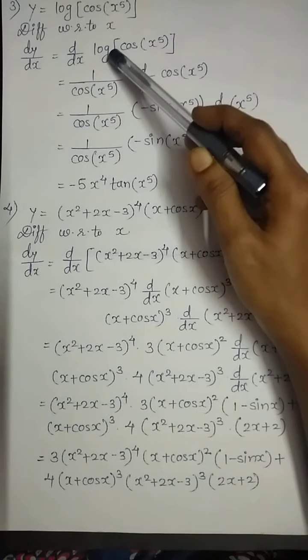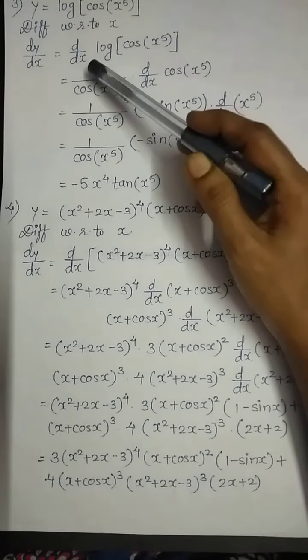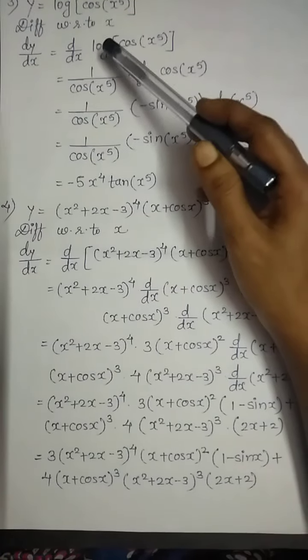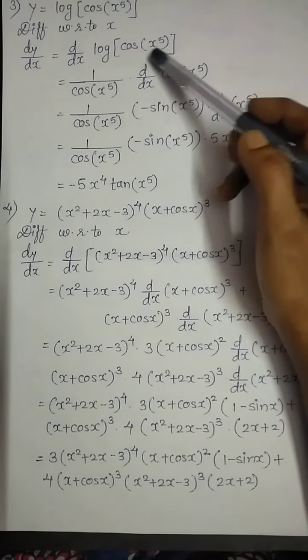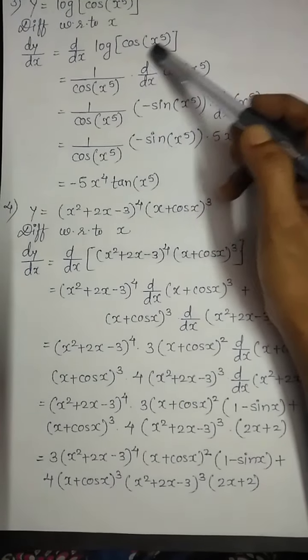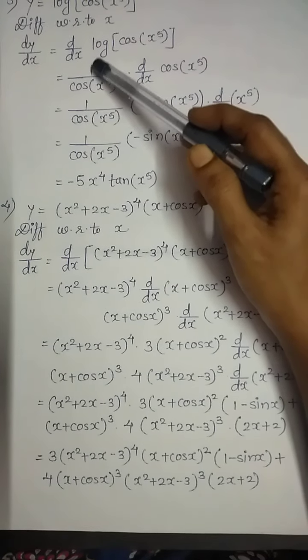We know that the derivative of log x is 1 upon x. So here 1 upon x. See, while reading, we are reading this cos of x raised to 5 as only x. So the derivative is 1 upon x.